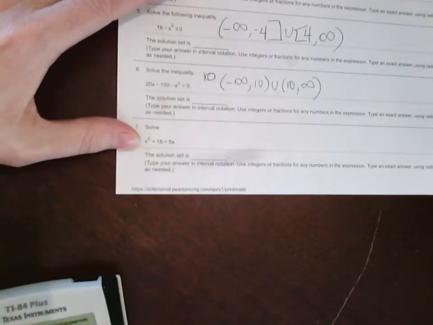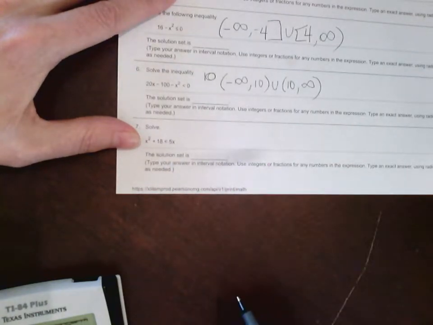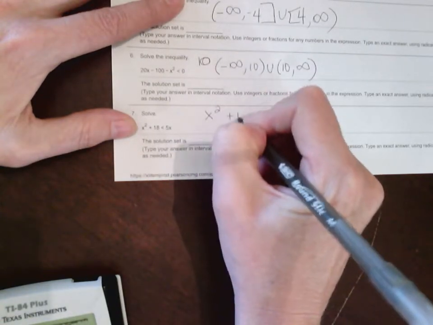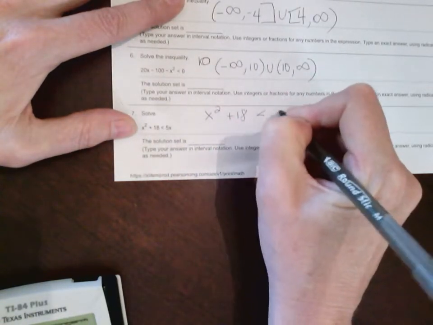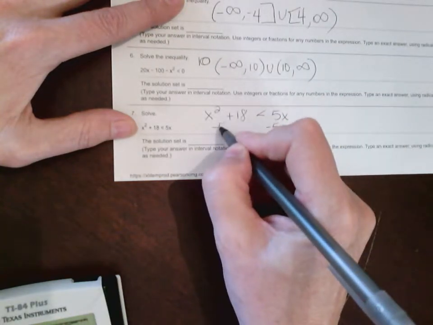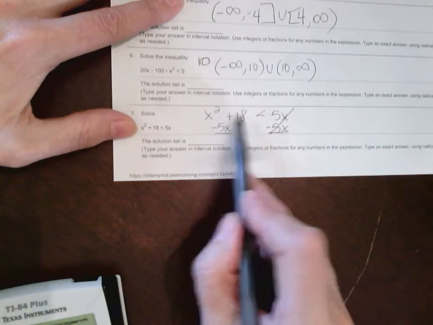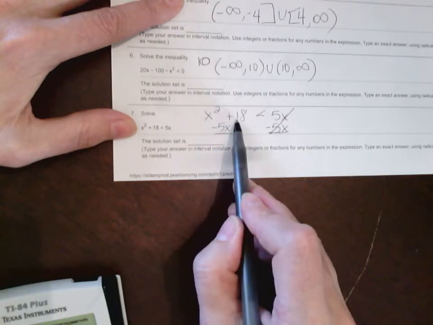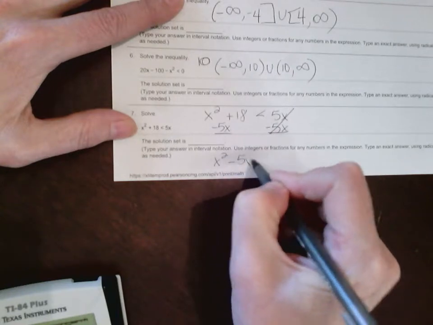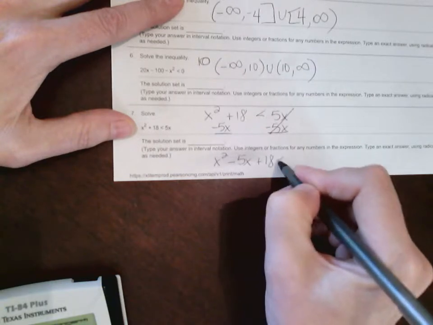All right, last one. Number 7, x squared plus 18 is less than 5x. So again, before I plug this in, I need to put the 5x over here. So if I subtract the 5x from both sides, and I like to put this x in between these two terms, because that just makes the terms be in order. So I'll have x squared minus 5x from just sliding that in there, and then plus 18 is less than 0.